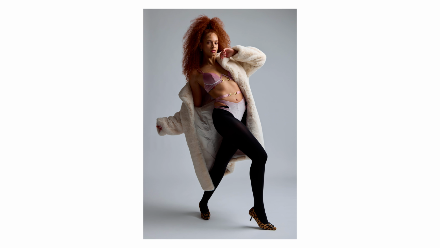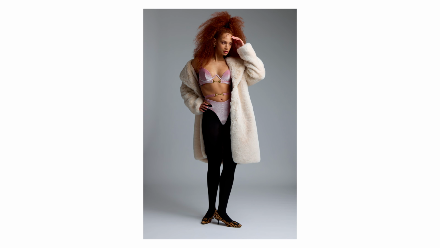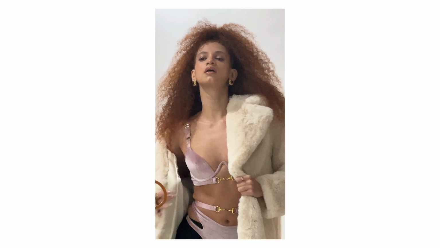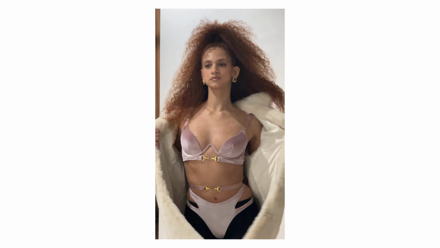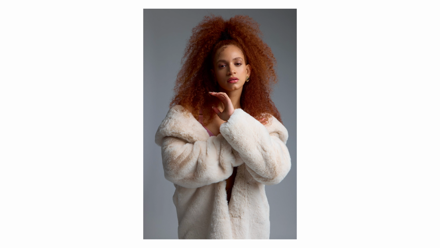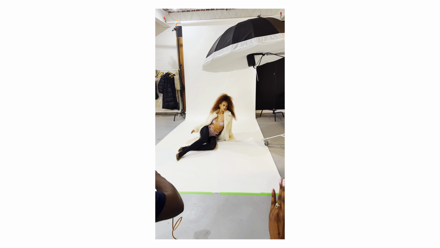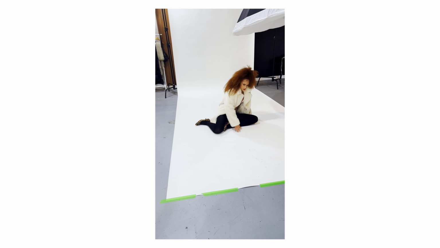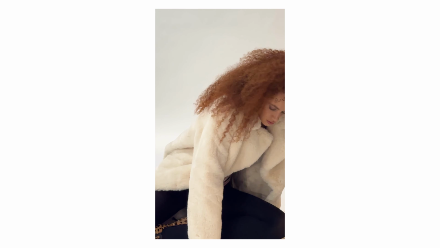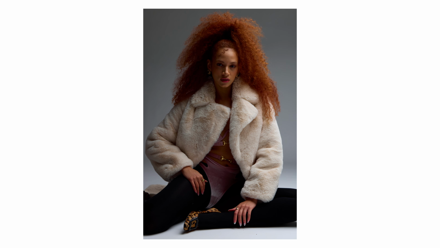My goal was to get 3 different types of shots: full-length body shots, 3/4, and also some close-ups, to give a good range of different images. At one point, she wanted to go on the floor, so I had to lower the light just to give a different type of vibe, but also to make sure that the light was consistent throughout the whole shoot.